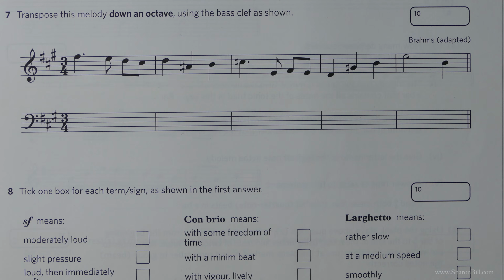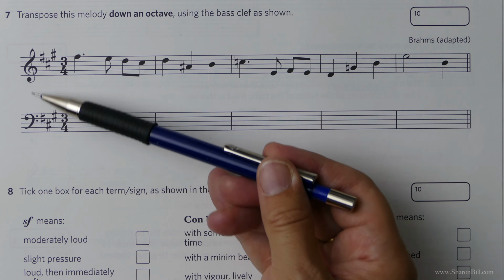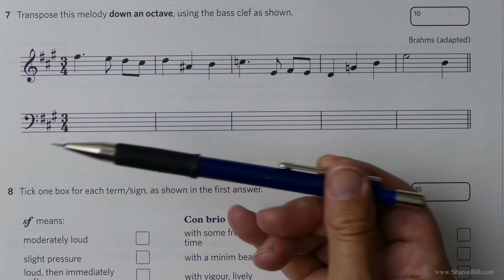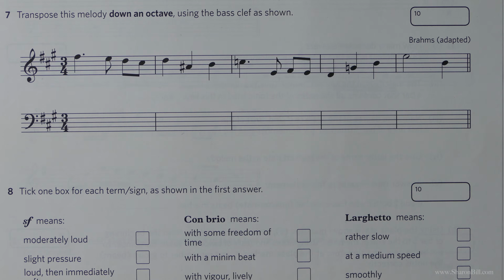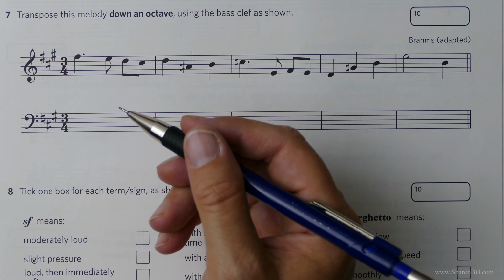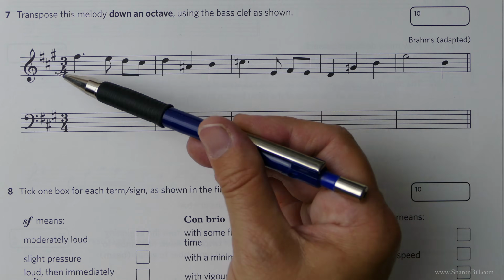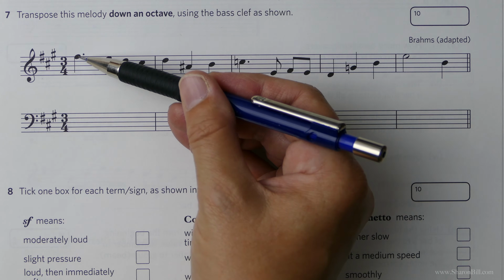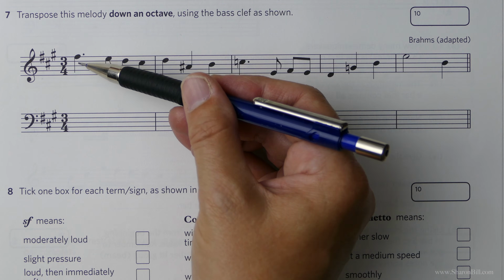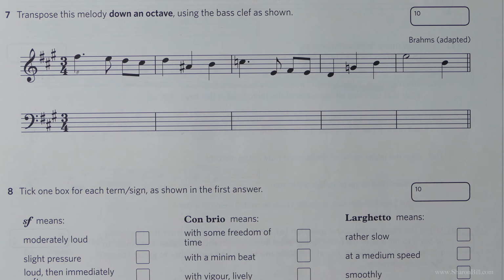So we're asked to transpose this melody down an octave, and we're changing from treble clef to bass clef. It's just a little bit tricky sometimes because you might just end up jumping octaves or going the wrong way. So here, first of all, let's work out what it looks like in the same clef. Here's the F. If we count down an octave, 1, 3, 5, 7, 8, that takes us to this F here.